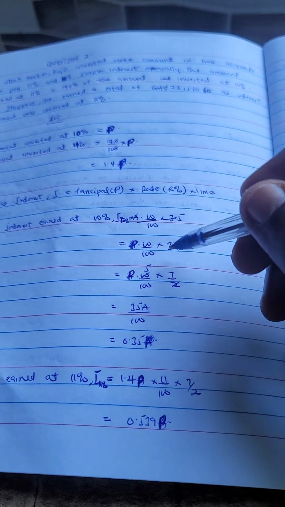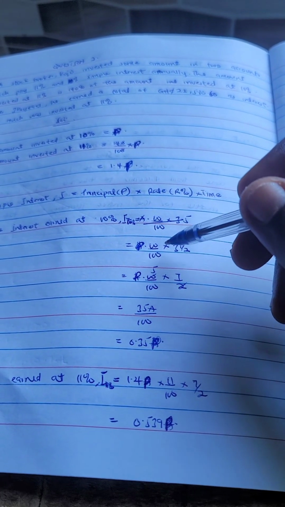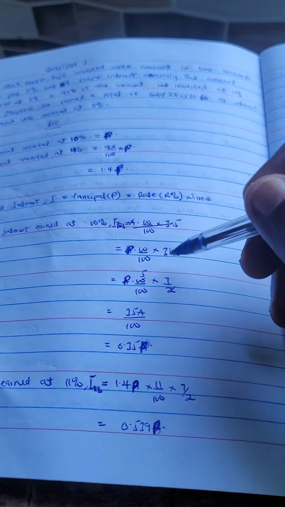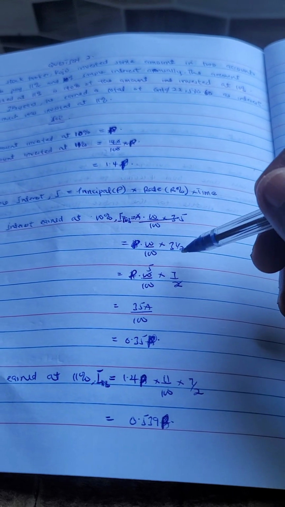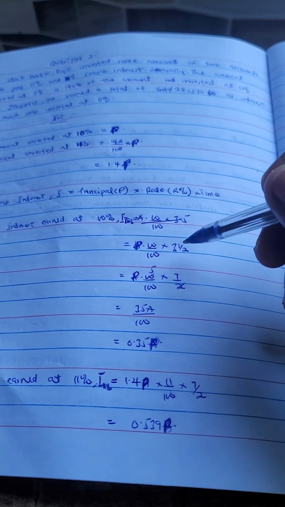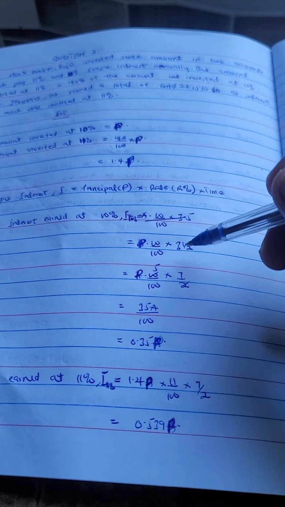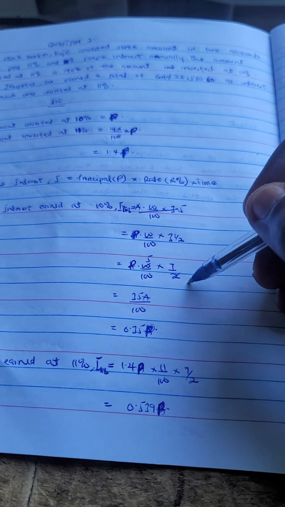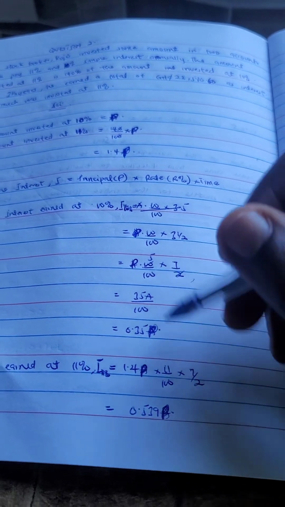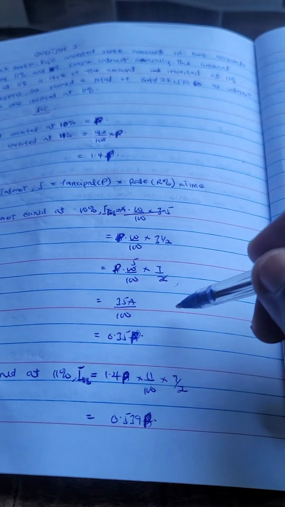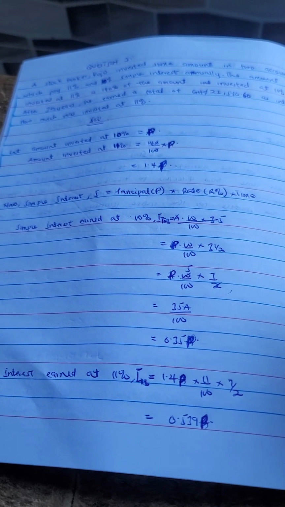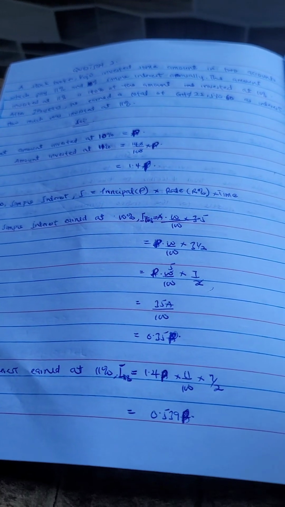So 10% is just 0.1, and 3.5 is just 7/2, because 3.5 is actually a mixed fraction, so we convert it into an improper fraction, 7/2. If you simplify further, you get 0.35P. So the simple interest earned at 10% in terms of expression is 0.35P.